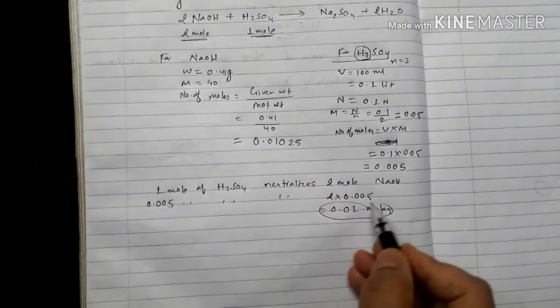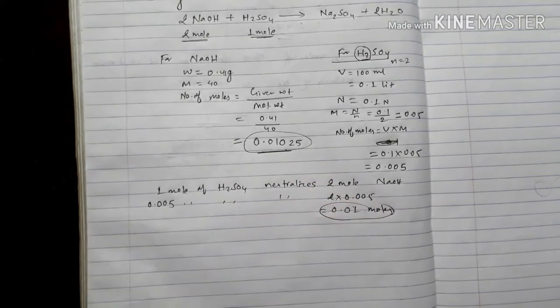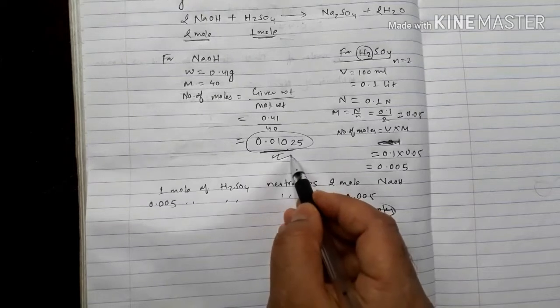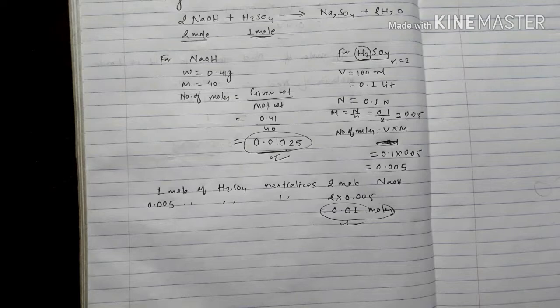Only 0.01 mole of NaOH is neutralized from this given number of moles. The given mole of NaOH is higher than the number of moles of NaOH neutralized.